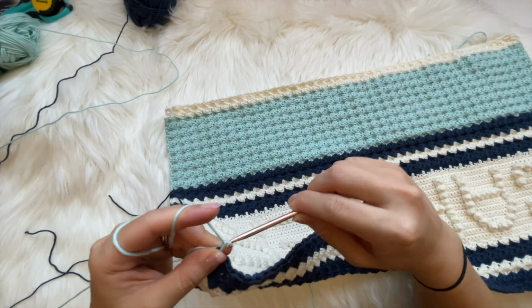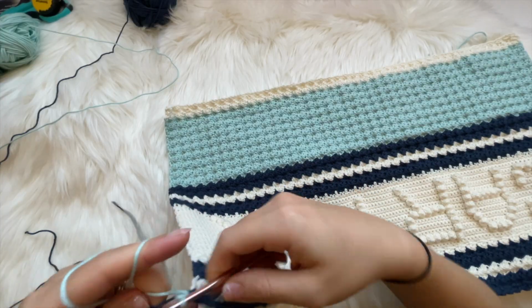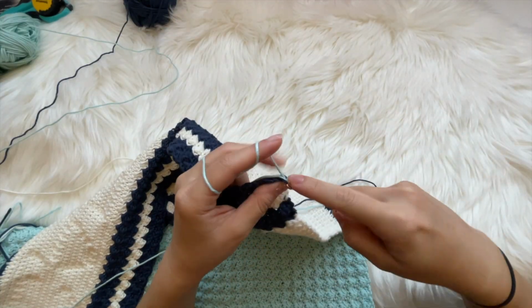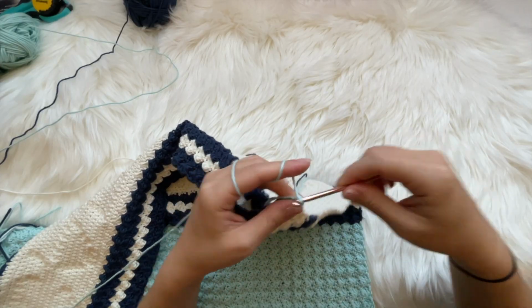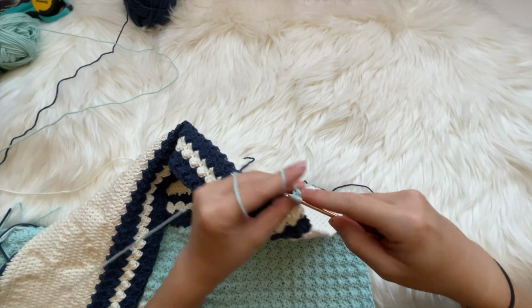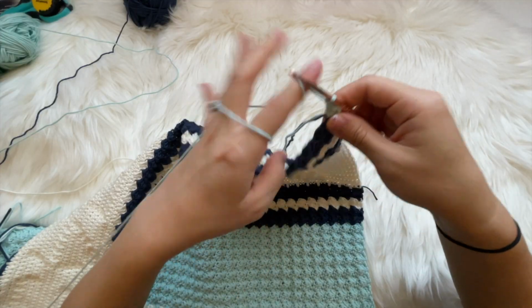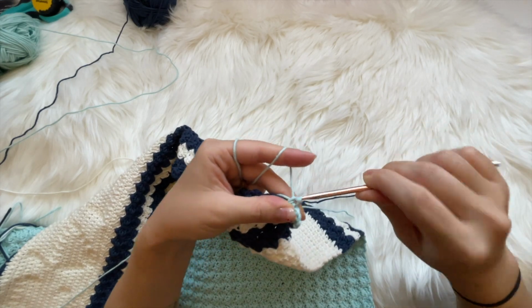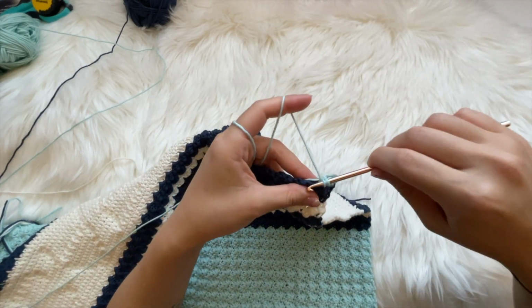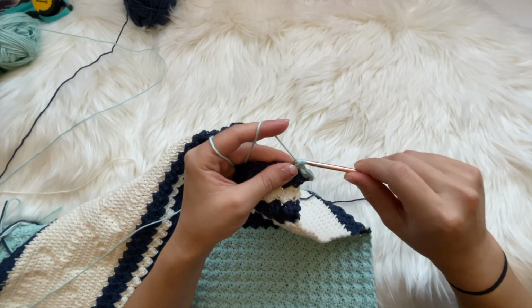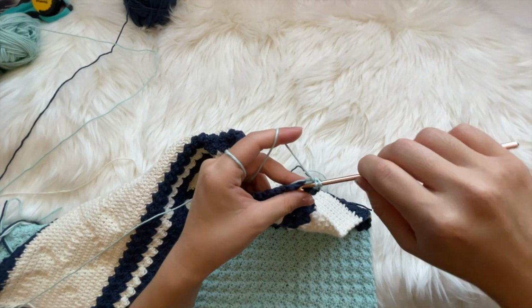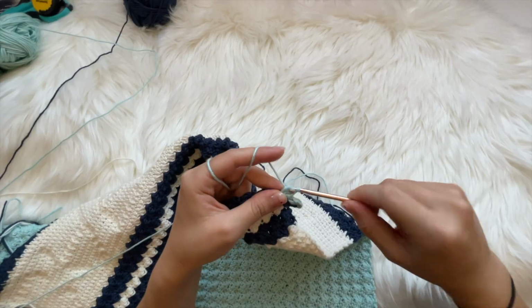We are going to chain 2, flip our work, insert 2 double crochets into that first single crochet stitch, and you're going to find the next single crochet, insert 1 single crochet followed by 2 double crochets. So the exact same blanket stitch pattern that we have been doing all the way until you are happy with the length of the middle portion of your blanket.